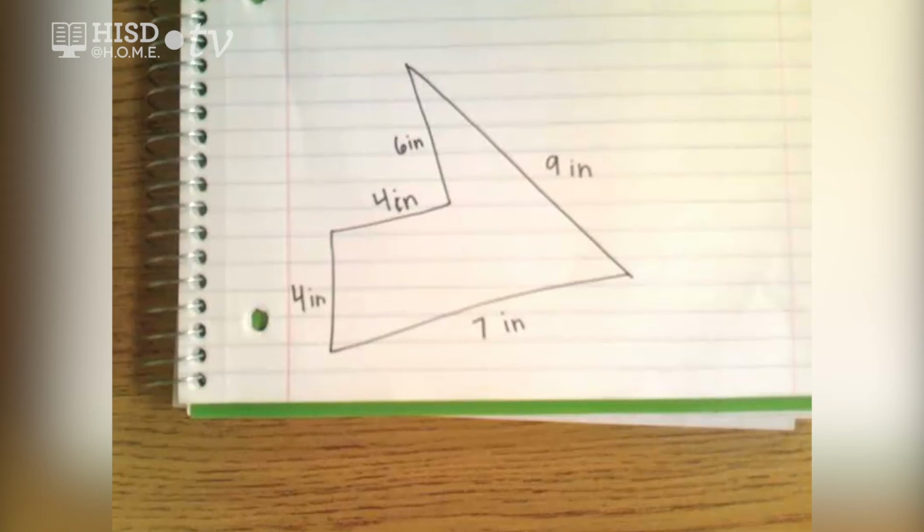I'll give you guys about 30 more seconds. I know it's been a little bit more than that time, but 30 more seconds should be good.